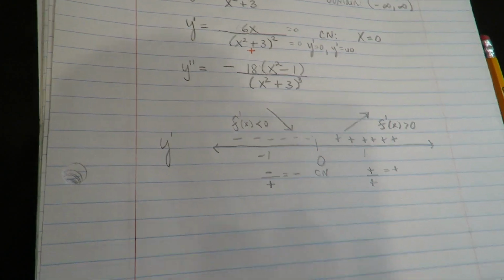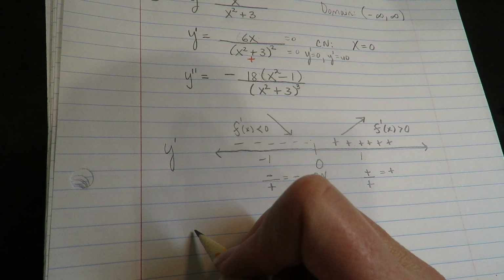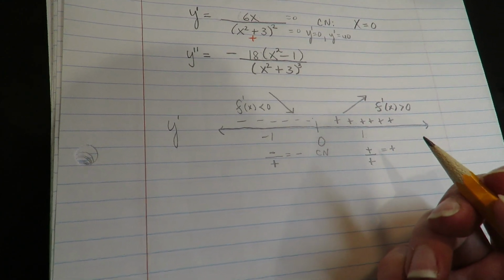Okay, so just because when I give you the test, I usually ask for all the little bits. So at this part, I would ask you to write out where the function is increasing or decreasing.